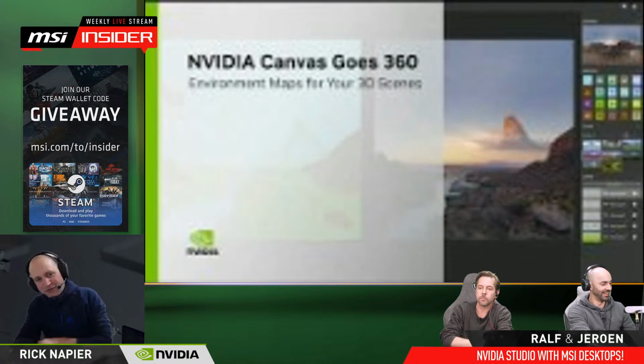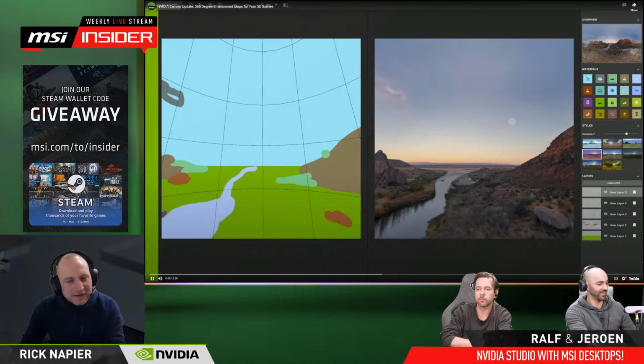So quite useful for a 3D artist that might have spent an awful long time crafting, let's say, a house or some sort of building, but now you need to create the environment around that, and Canvas 360 allows you to do that, really quickly. Right, it's very cool. I think we've got a video on this. Yeah, we do. Let me show it. If you want to show that, it's a cool bit of kit again.